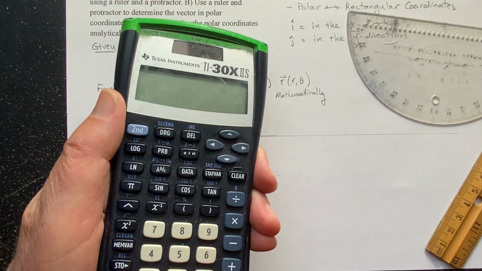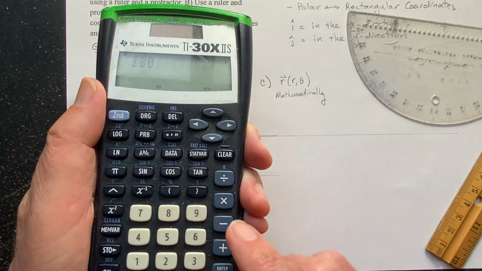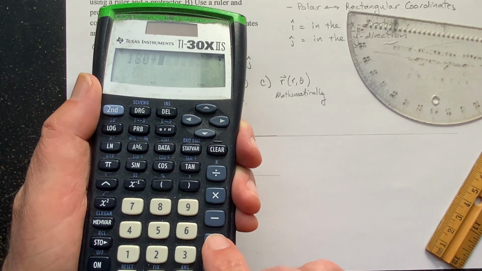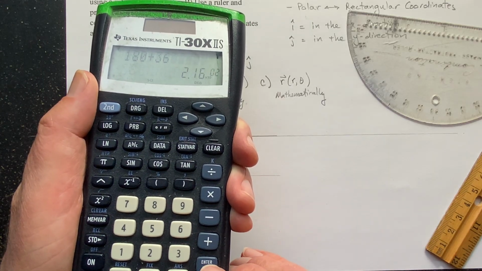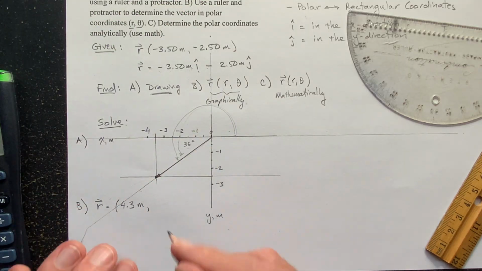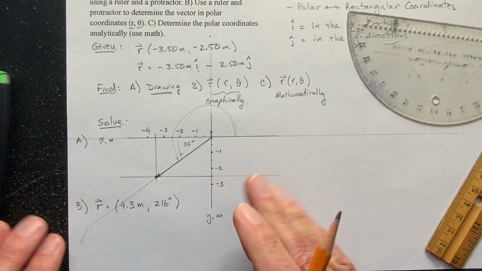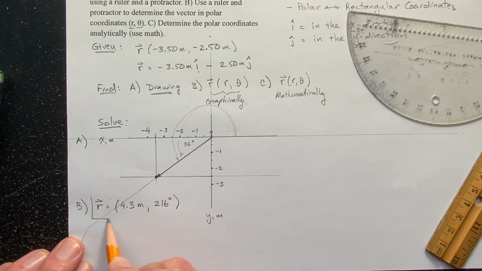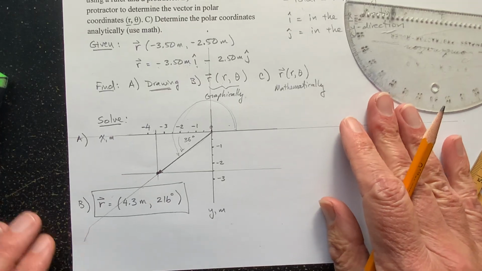So let's do that. 180 plus 36. Of course, I could have done that in my head, right? 216. Duh. All right, 216 degrees. So this is what I think the answer is based on my graphical solution.